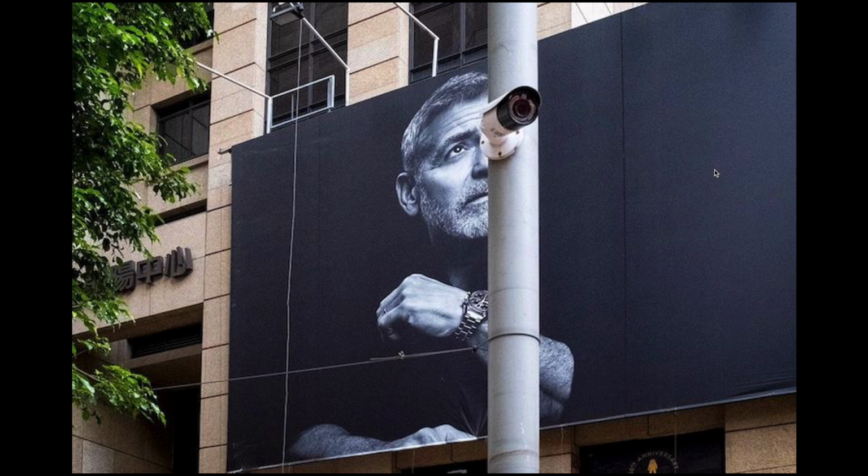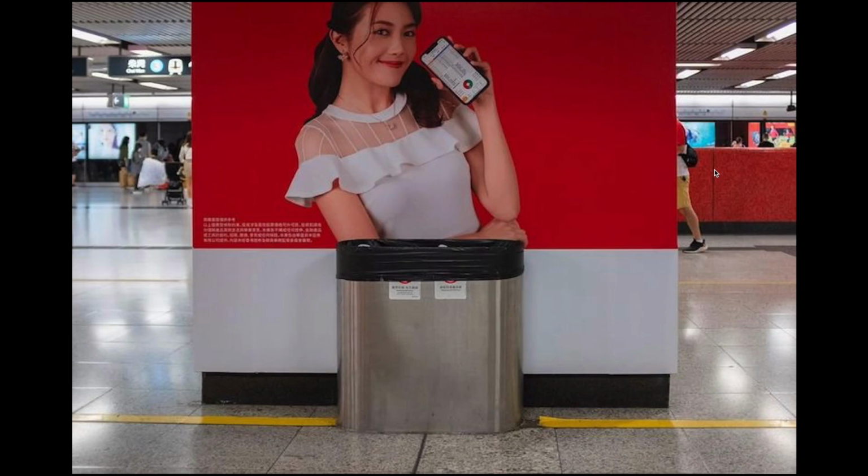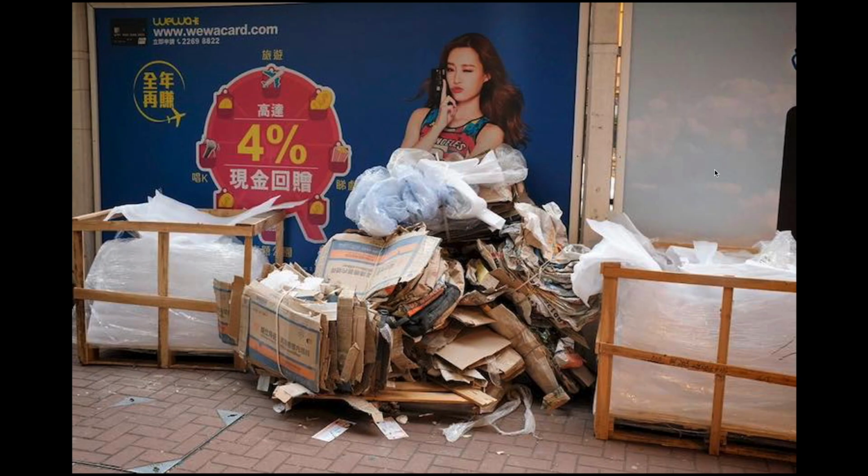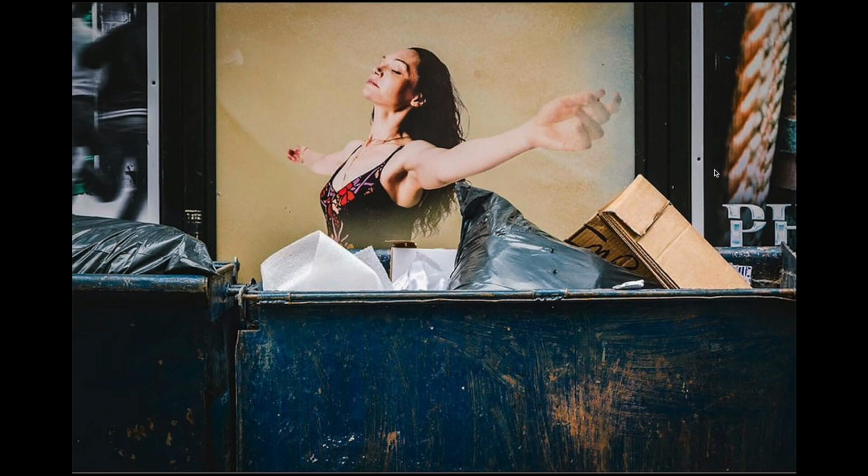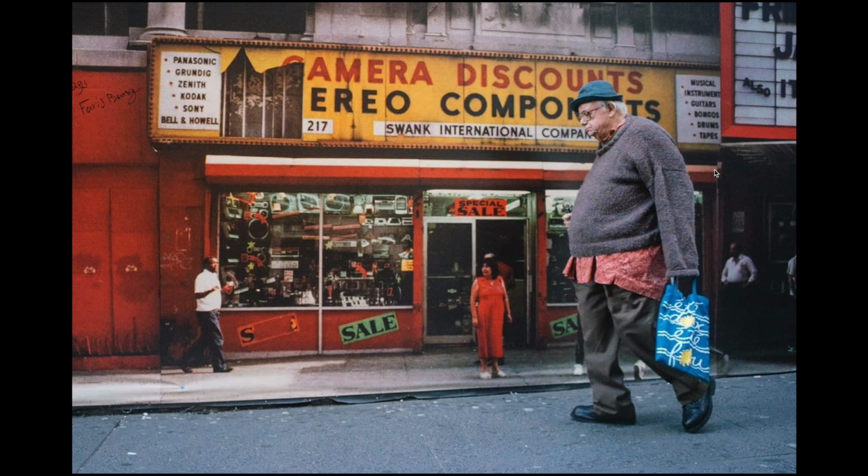Or we see George Clooney with the CCTV, or this woman merging, coming out of a trash can, or this woman merging with the trash, like a trash dress, and more people coming out of the trash. This one's really interesting.